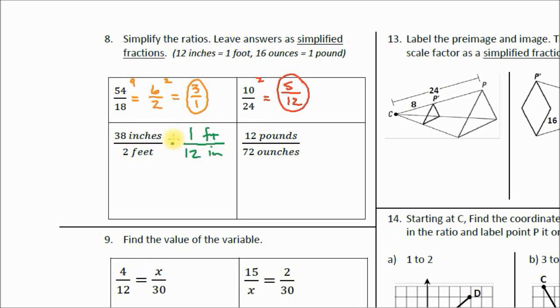So now all we have to do, class, is multiply across. You can see right now that the feet on bottom will cancel feet on top. Inches on top will cancel inches on bottom. All we have is 19 times 2, which is 38. That's the numerator. 2 times 12 is 24. That's the denominator. And let's go ahead and simplify this. Looks like both of these numbers are divisible by 2. They're both even. 38 divided by 2 is 19. 24 divided by 2 is 12. 19 is prime, so we can't go any further than that. There is our simplified ratio without any units of measure.